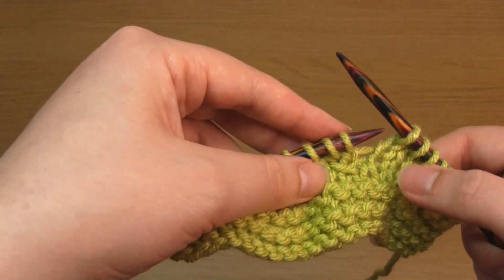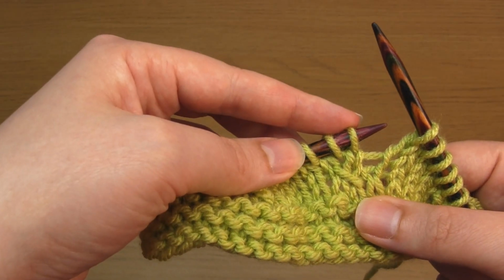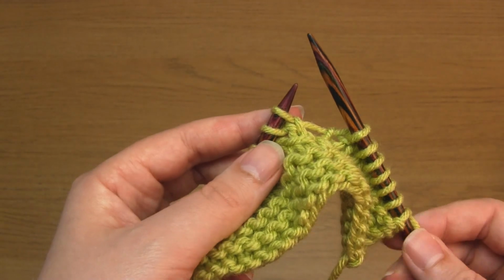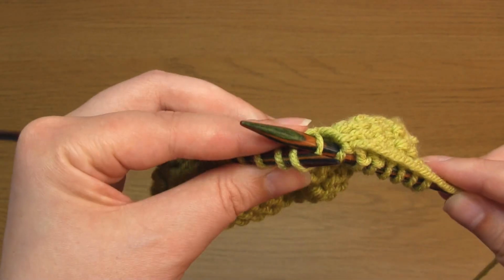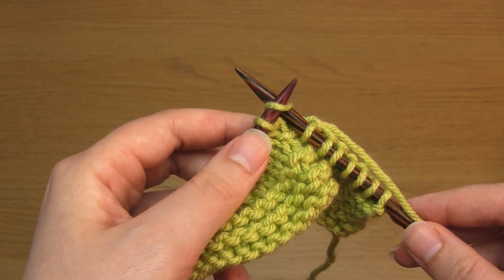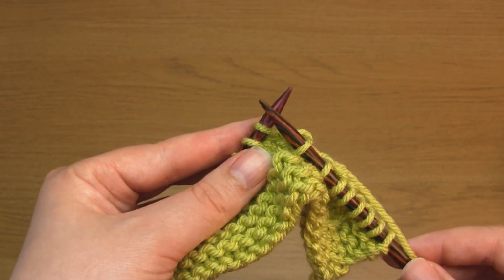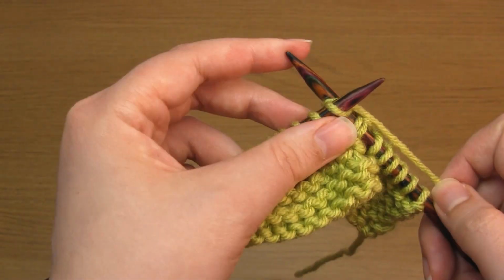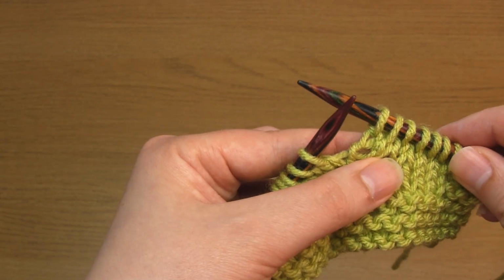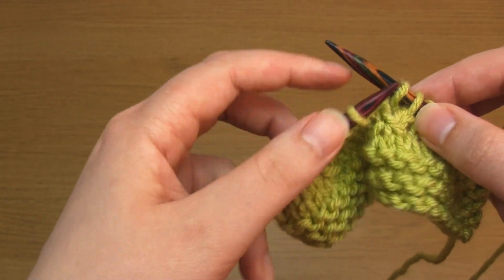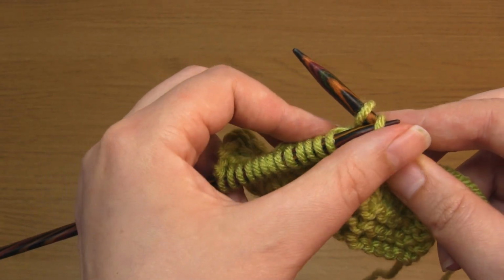Okay, so to do a TW2, you first need to slip one stitch knitwise by taking the right hand needle up through the front of the next stitch as if to knit, but instead of knitting it, you just slip it off the needle. Then knit a stitch, then use your left hand needle to pick up the stitch that you slipped, take it over the stitch that you knit, and make sure to keep this stitch on the left hand needle.